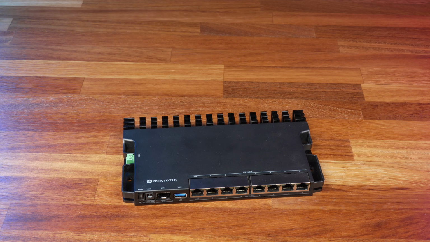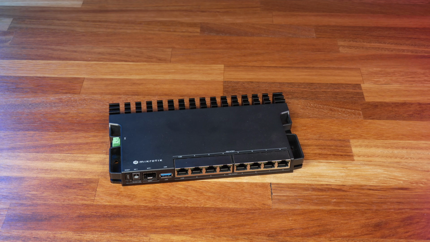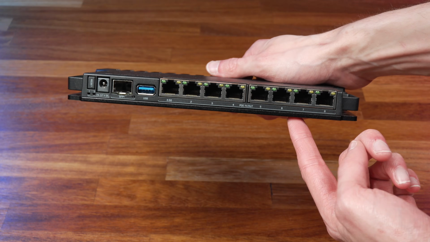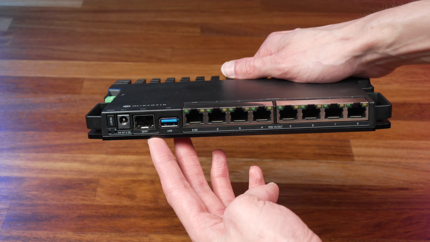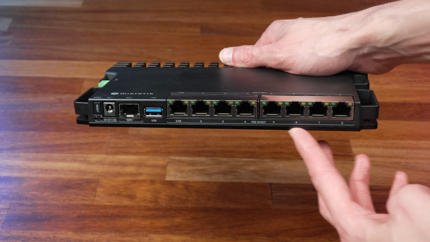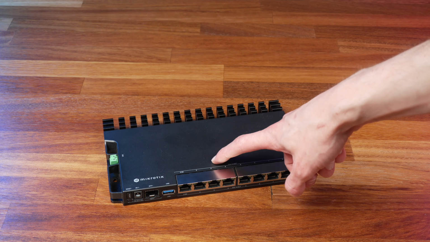Now, that's all well and good, but what you really want to know is what this has in terms of network connectivity. So let's go through that. As you can see, we have a total of 9 different network interfaces. One 10GB SFP+ port, a 2.5GB port, and then 7 regular gigabit ports. So as you can see, this is a very good range of connectivity.